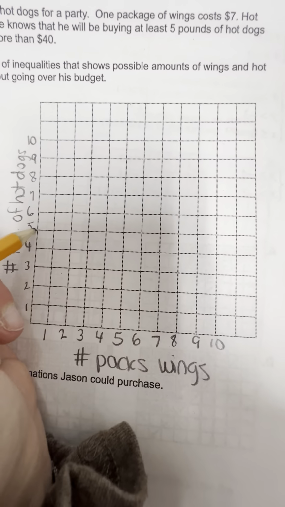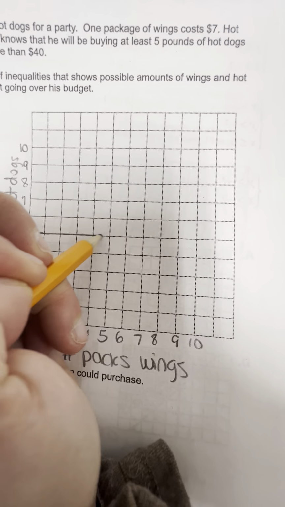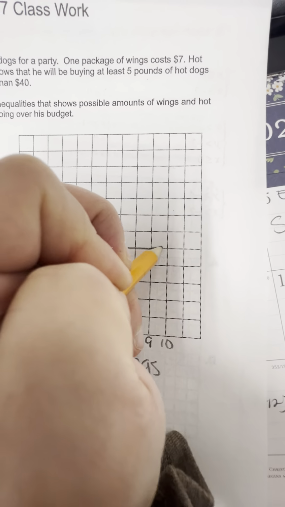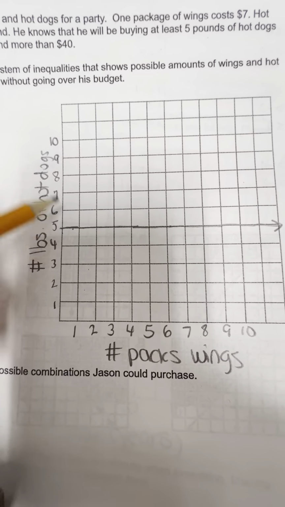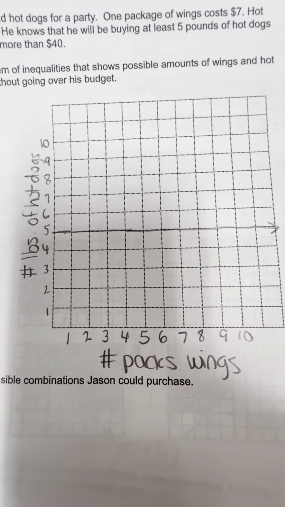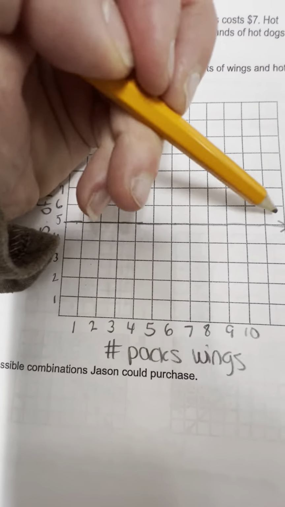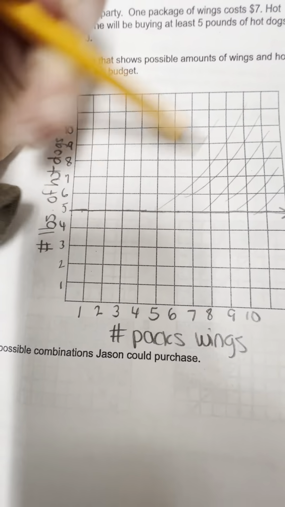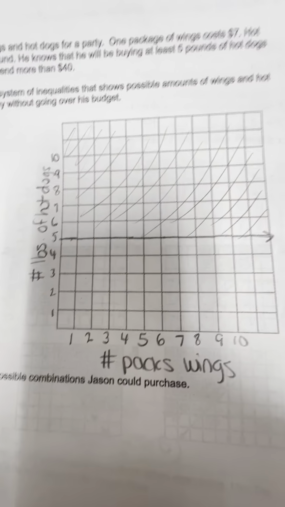So we're going to draw this straight line. I'm going to arrow right there. You don't need to put an arrow on this side because you wouldn't be going less than 0 packs of wings. So this would be anything that falls in this area right here. It's not going to be below it.